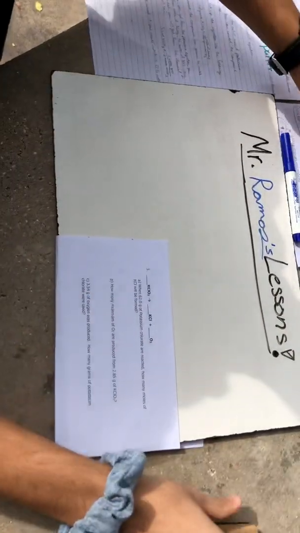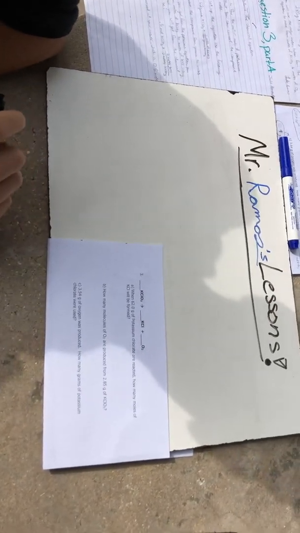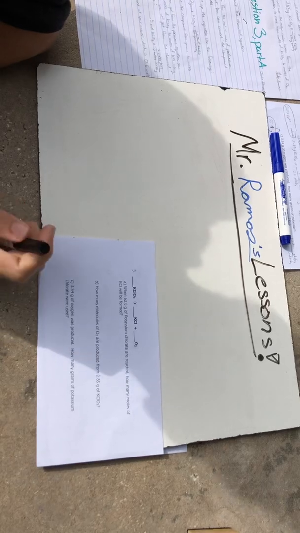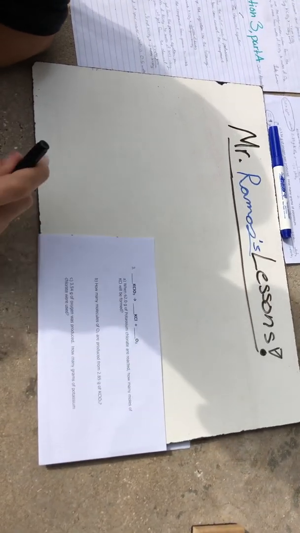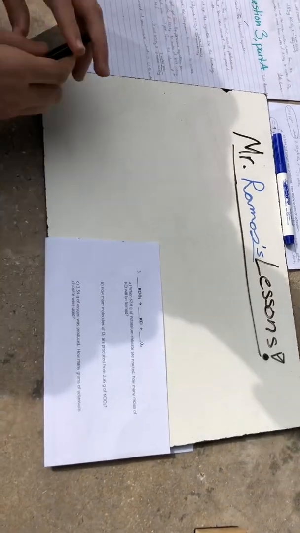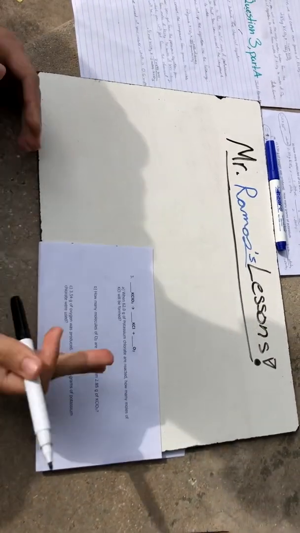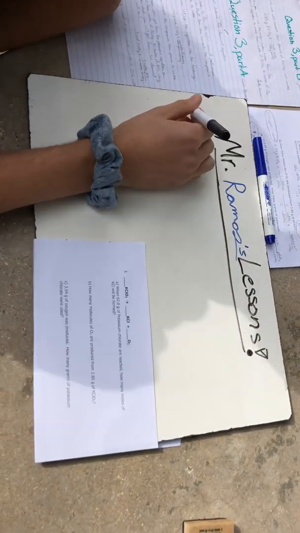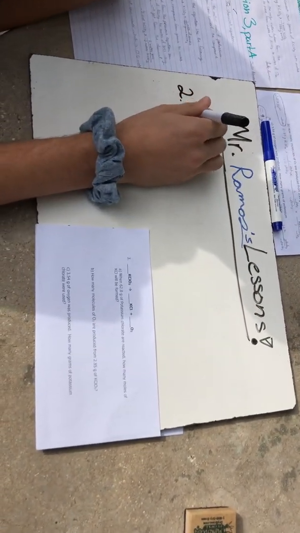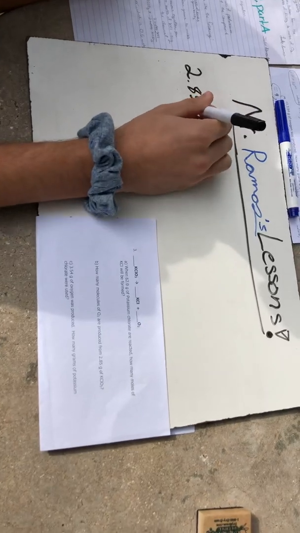Alright, so our next question, class, is how many molecules of O2 are produced from 2.85 grams of KClO3? This question will be a bit trickier, but for stoichiometry, take it one step at a time. So first, we're going to go from grams of KClO3 into moles, using the same step we did on our previous problem.